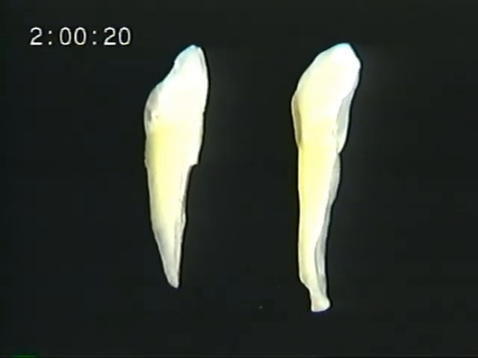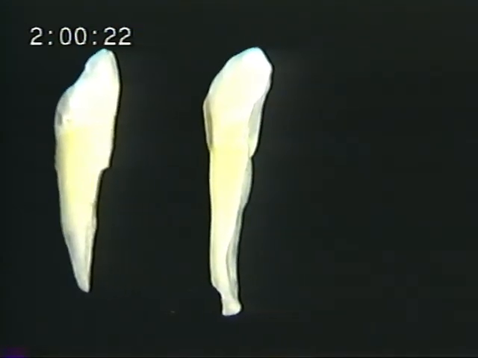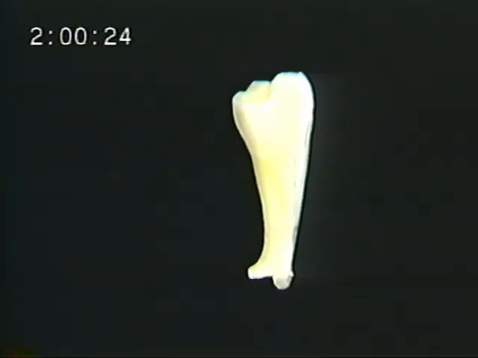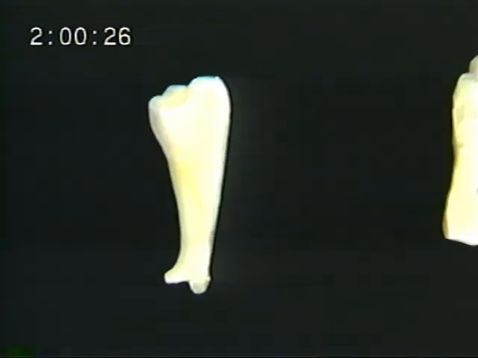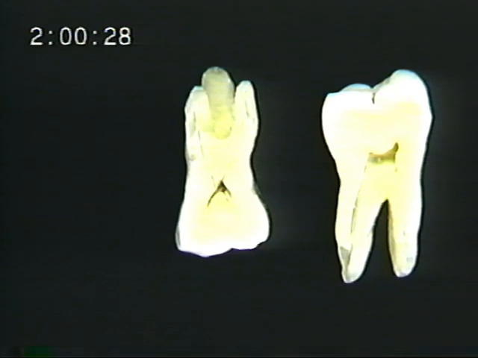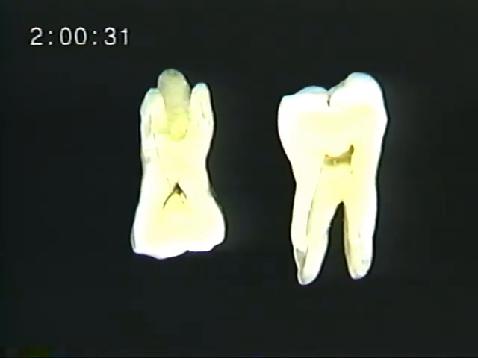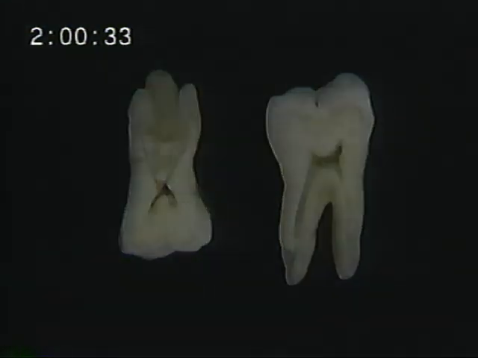The incisors and canines have one root. The premolars have a single root that's forked at the end. The molar teeth have multiple roots. The upper ones have 3, the lower ones usually have 2.